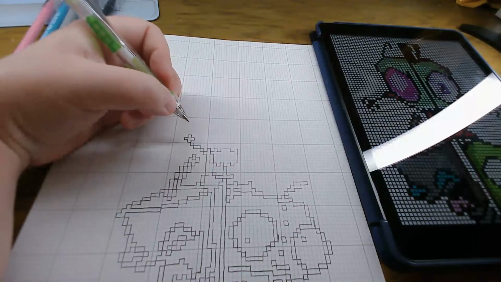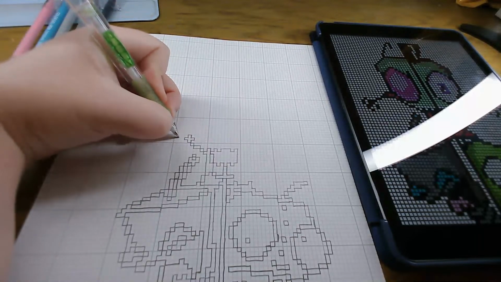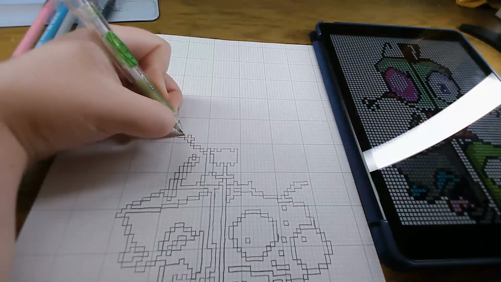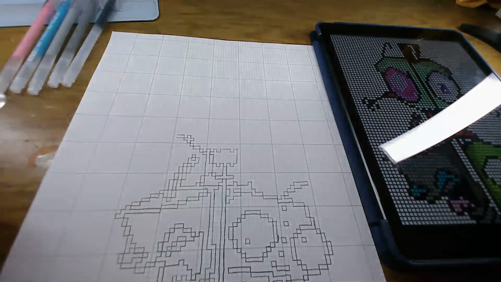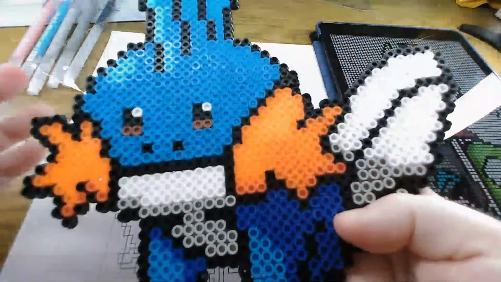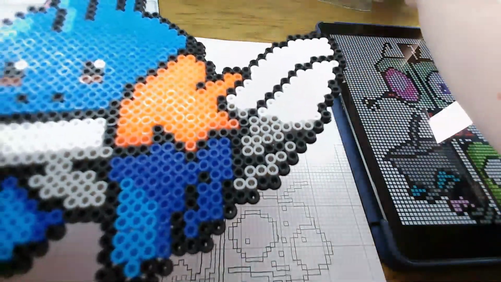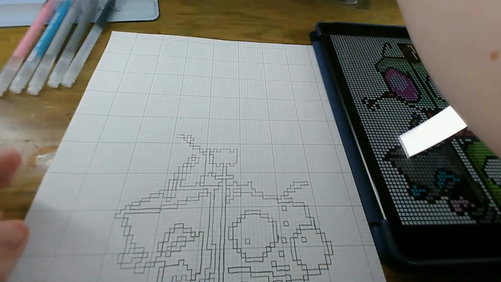All right. Now we're going to do his little arm. When I make this with the Perler beads, which is what these patterns are for, like this one right here, it's a mudkip that I made. I drew its pattern out and then I made it. And so that's what this will eventually become.